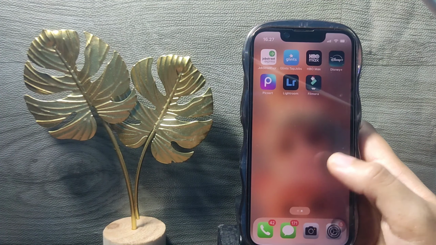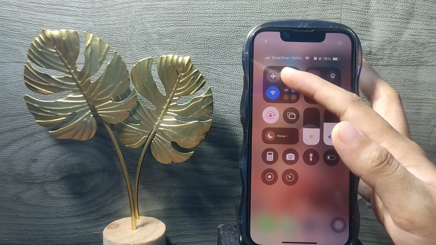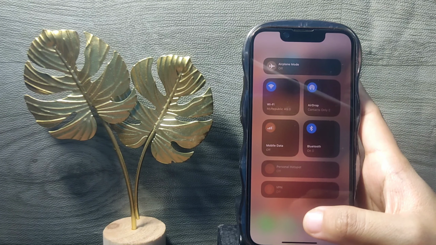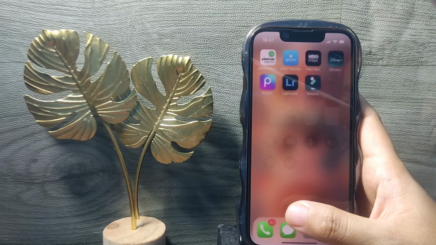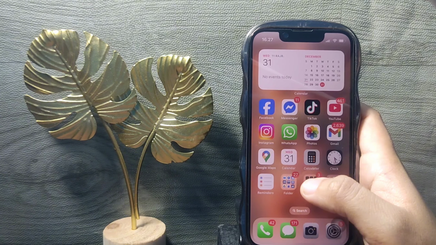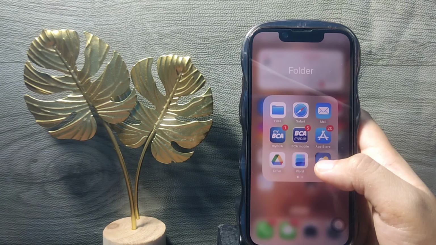Well guys, firstly, of course, you just have to make sure that your phone is already connected to the internet by Wi-Fi or mobile data. And after, if you want to download it, just go ahead and open the App Store application on your phone.